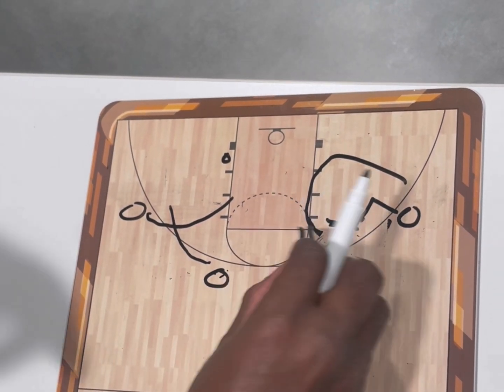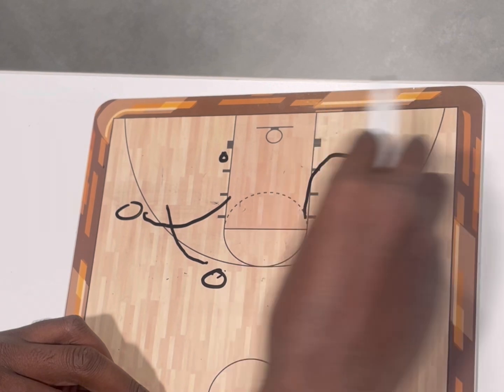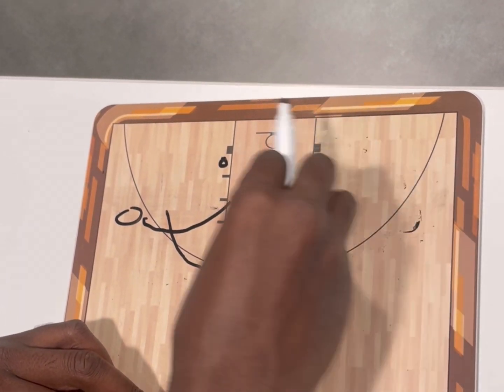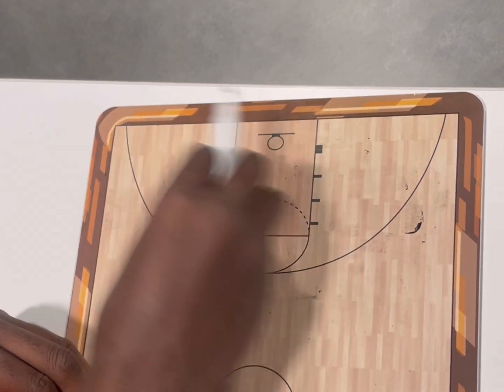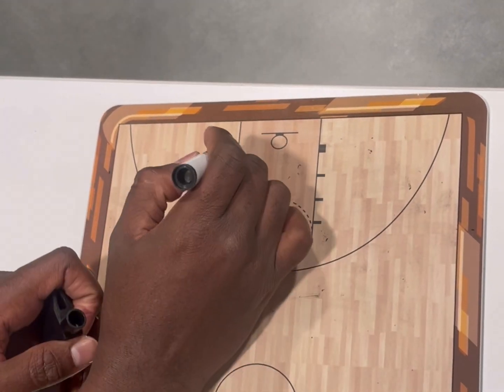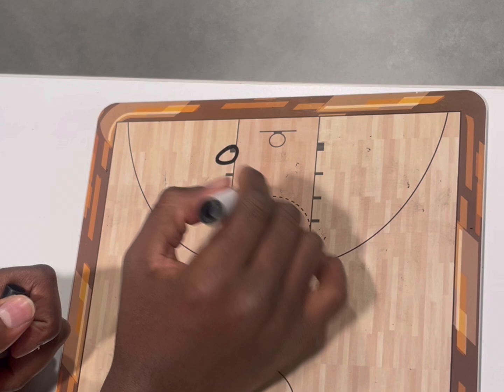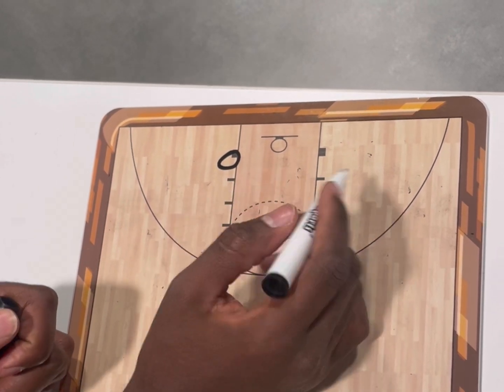So for 2 minutes, we're going to just work the handoff on one side while doing the down screen on the other side. So now we're practicing 2 actions. And obviously our big man is still working on flashing and being a part of the action.